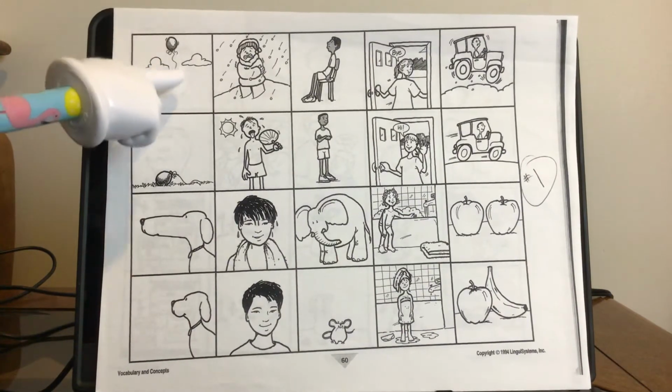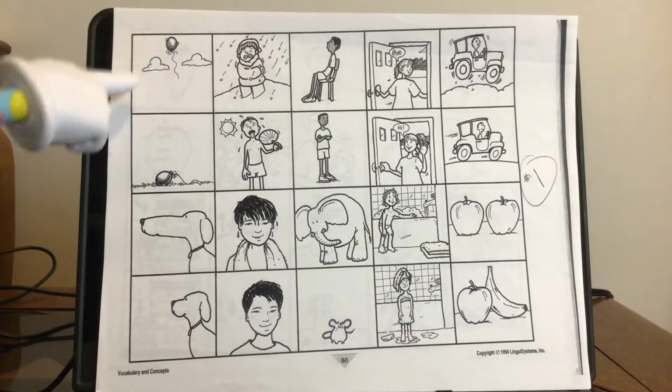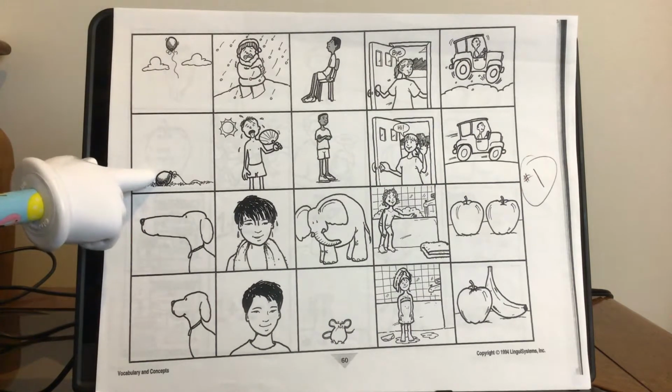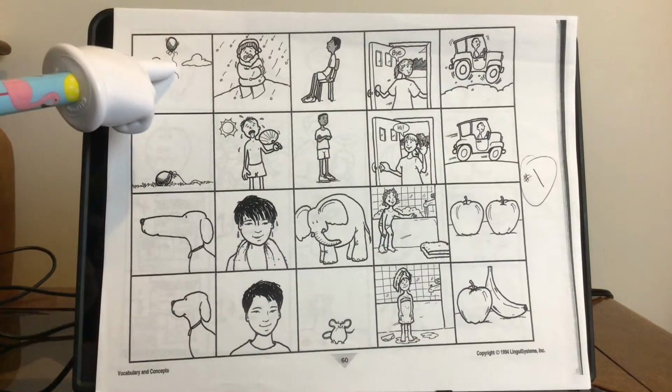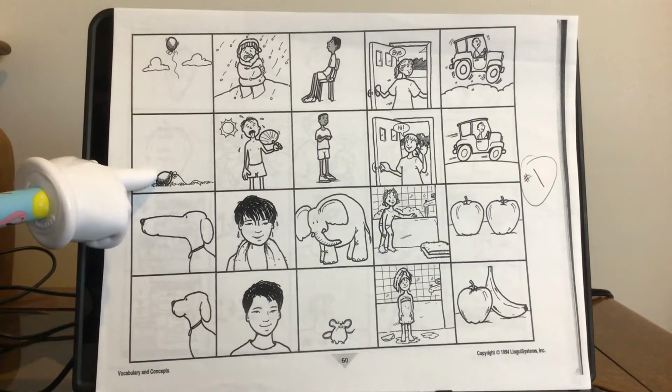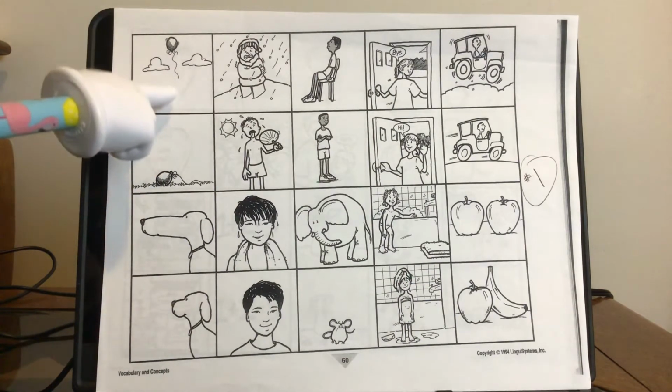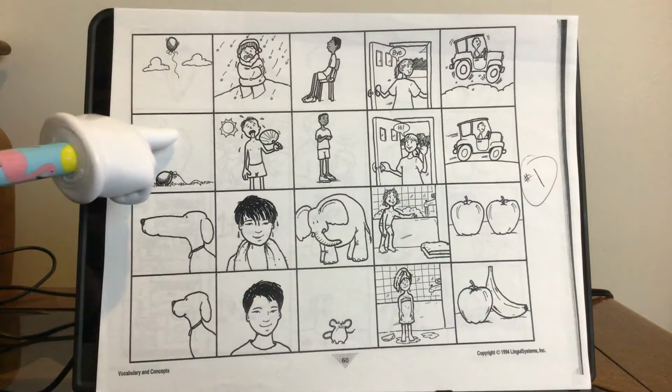This balloon is floating. What's the opposite of floating? If this one means floating, that means the opposite is sinking. This balloon floats. The opposite is sink.